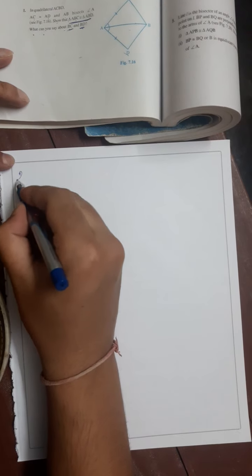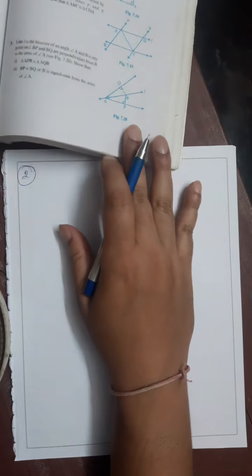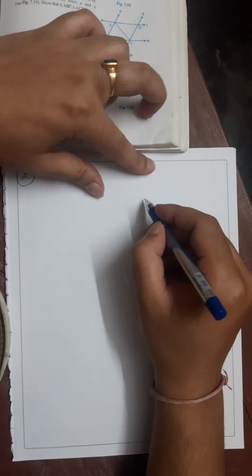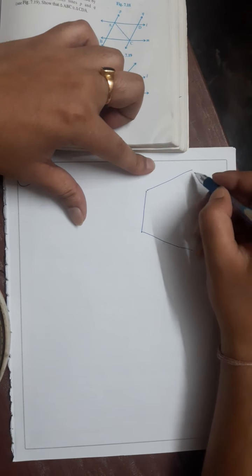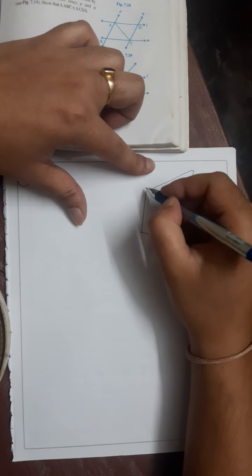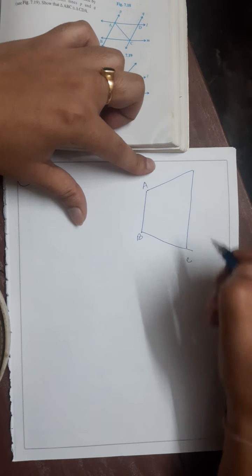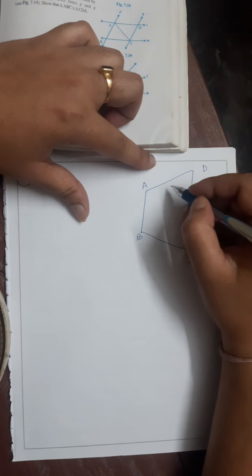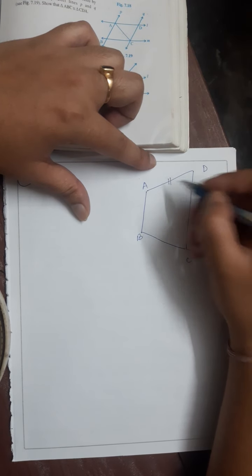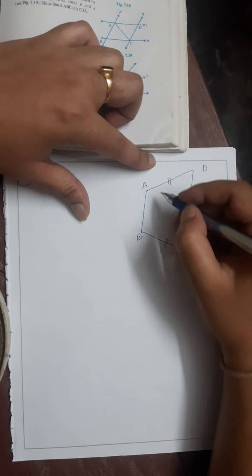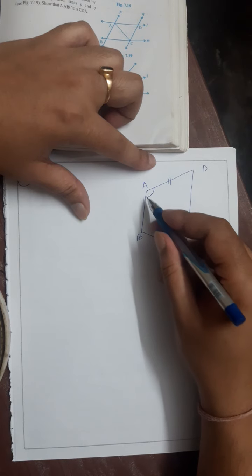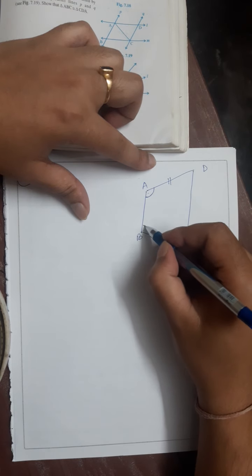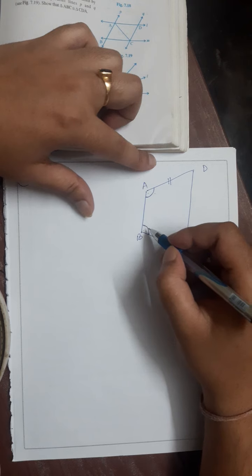Now coming to question number 2. See here, there is a quadrilateral. In the second question, take your book by your side. You will see a quadrilateral is given, ABCD. In this quadrilateral, it is given that AD is equal to BC. Angle BAD is equal to angle ABC. These two angles are also given equal.